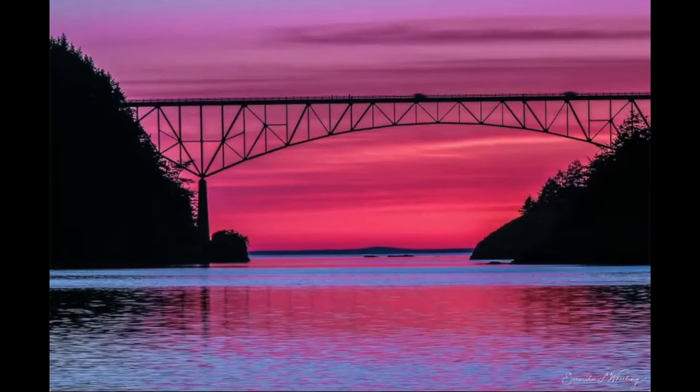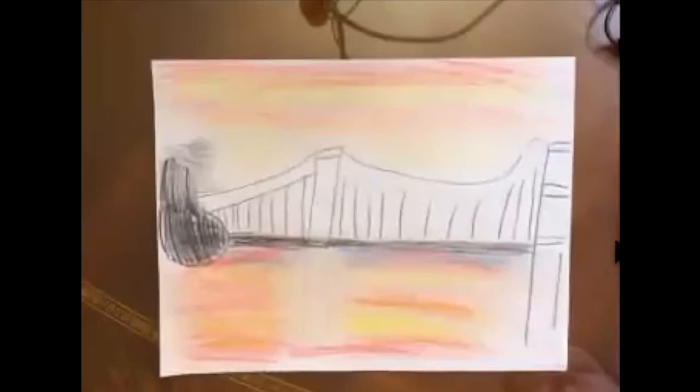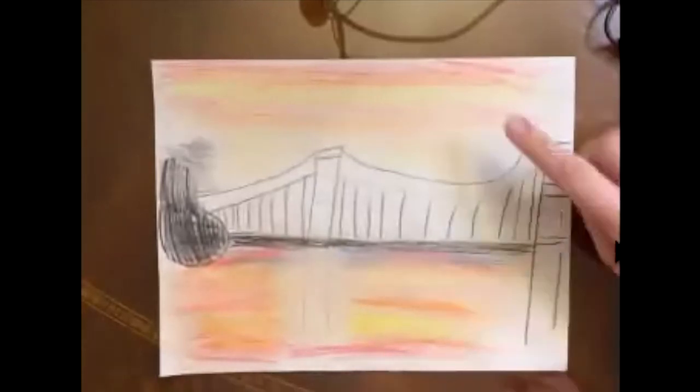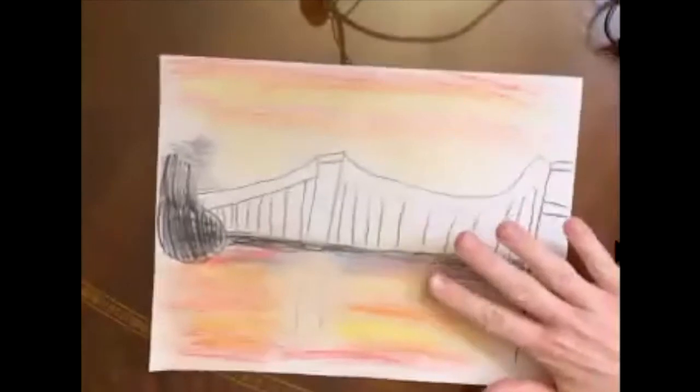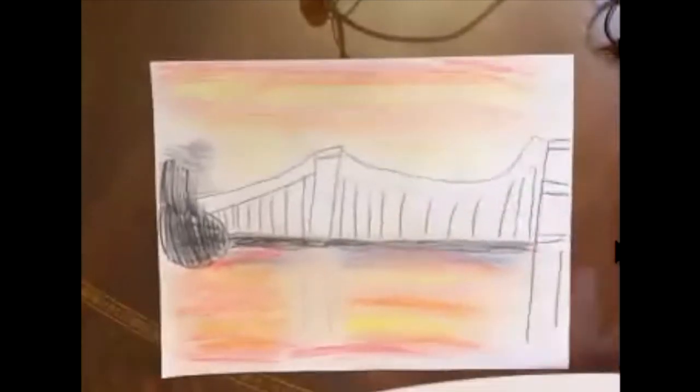Here's an example that my daughter Grace created. It's the bridge, and you can see the colors she used on the color wheel. She's got red, yellow, and orange, and she actually repeated them a bit more, and then you can see them mirrored on the bottom right here.